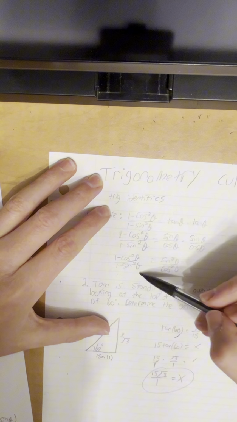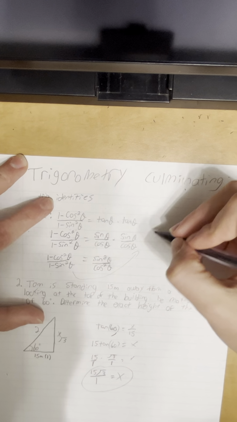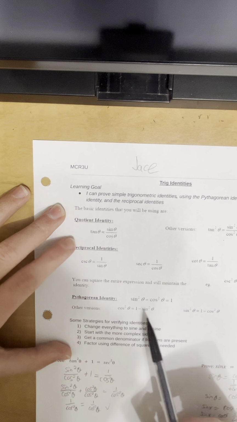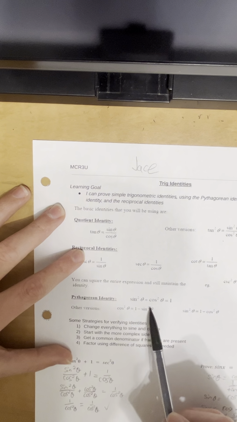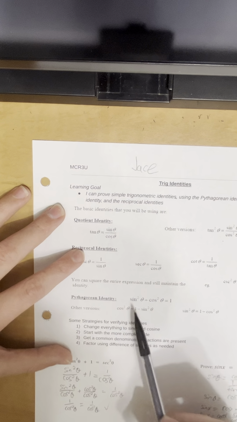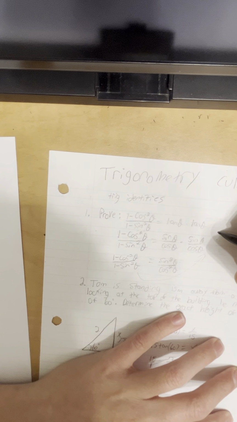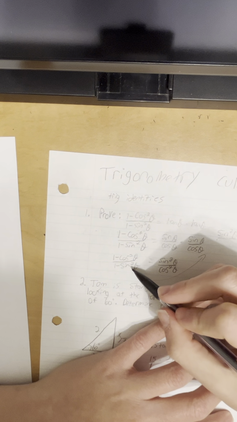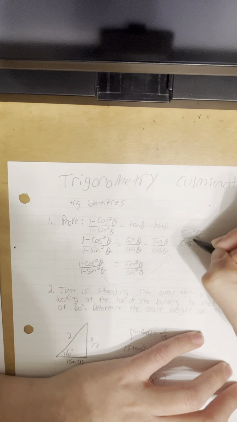Now we have to simplify this side. So I'm going to move over here. So 1 minus cos squared theta is equal to sine squared theta, and 1 minus sine squared theta is equal to cos squared theta. So we can convert that. So 1 minus cos squared theta is equal to sine squared theta, over 1 minus sine squared theta, which is equal to cos squared theta.